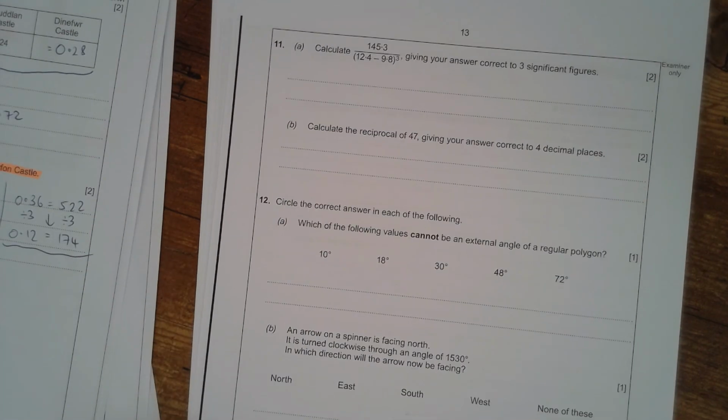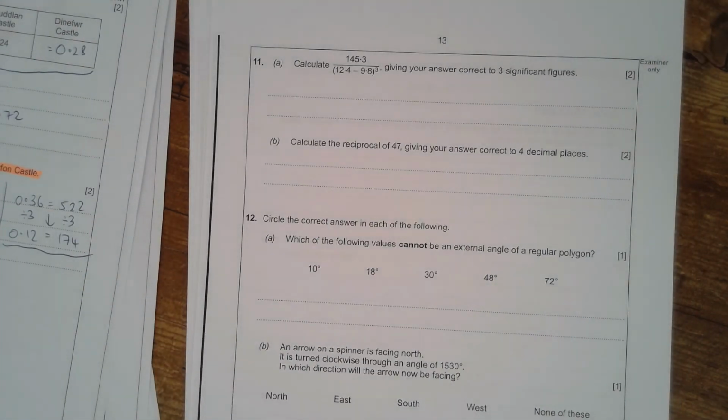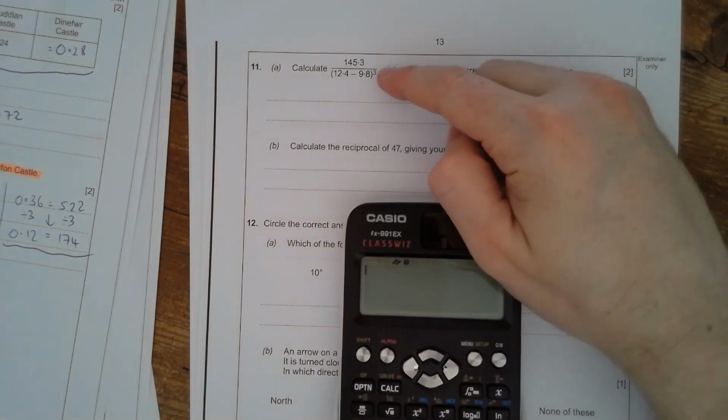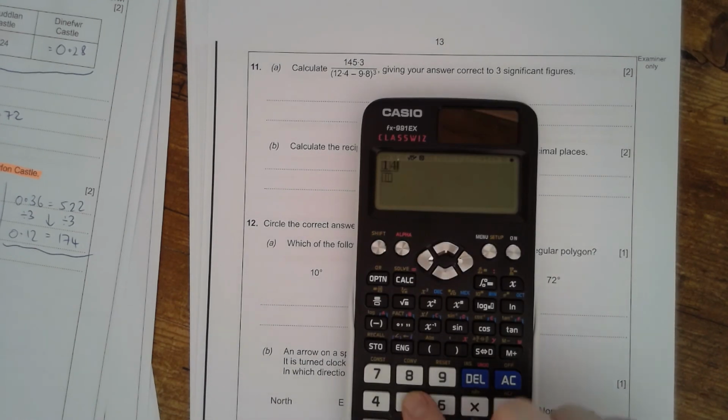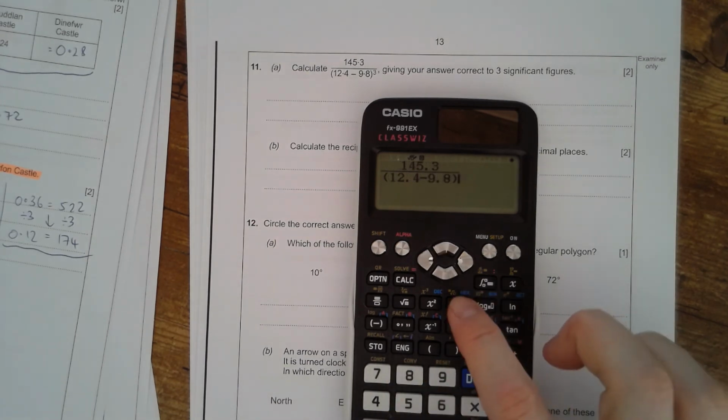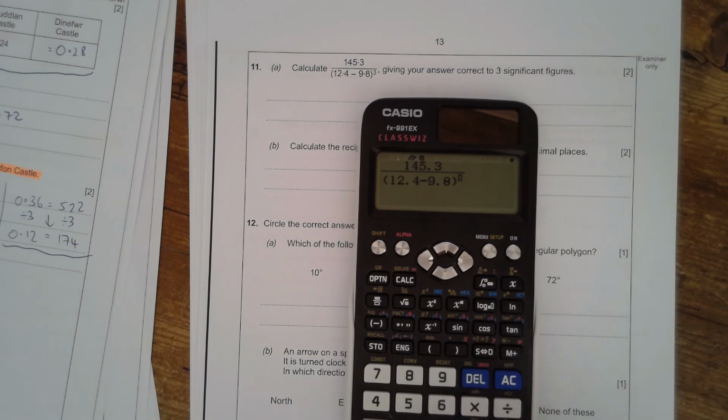Okay, question 11 is quite a nice one, providing you've remembered your calculator. So this goes into the calculator exactly as it looks. It wants you to write it as a fraction. So I press the fraction button. So this one here, 145.3 goes on the top. Make sure that's correct. 145.3. I now press brackets and I do 12.4, take away 9.8, close the brackets, power button there, 3, equals.